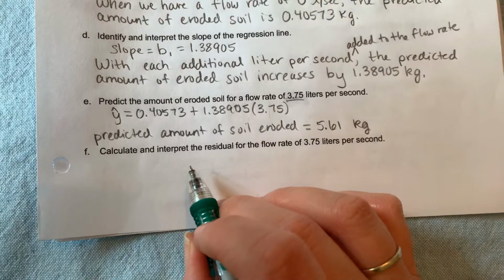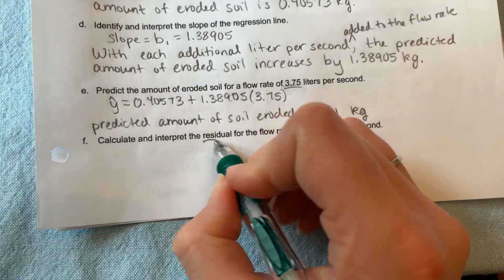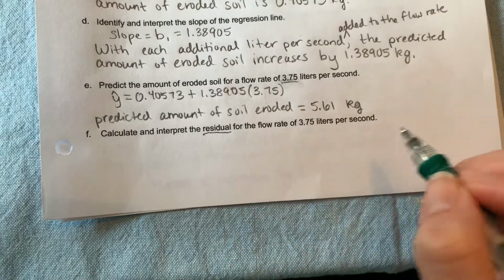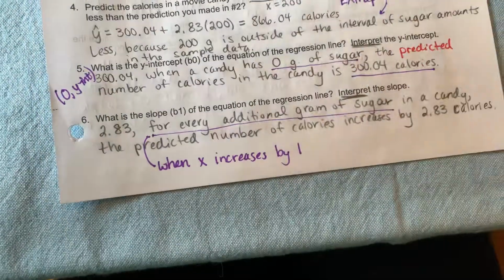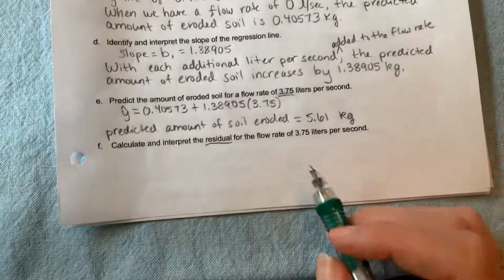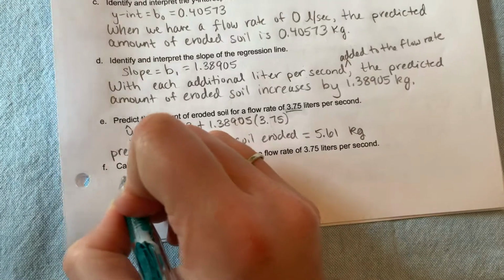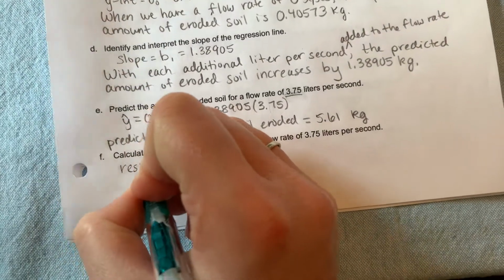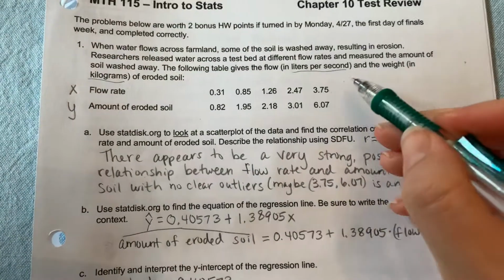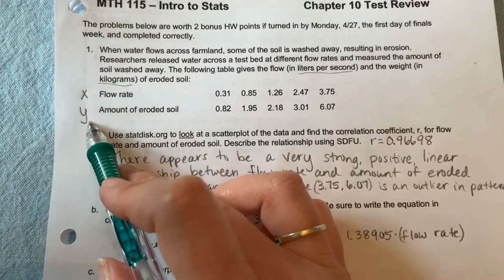So calculate and interpret the residual. Remember, the residual is the actual minus the predicted. RAP, residual equals actual minus predicted. And that is right here in the part 3 notes, okay? For the flow rate of 3.75 liters per second, to calculate my residual, I'm going to do the actual. Now the actual value for 3.75, the just y, not y hat, is 6.07.